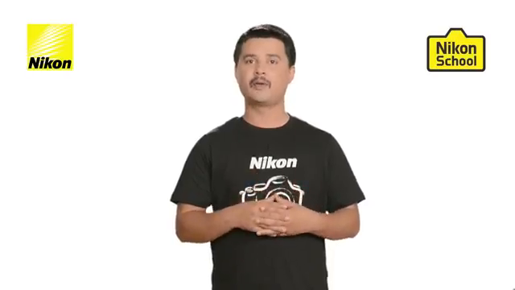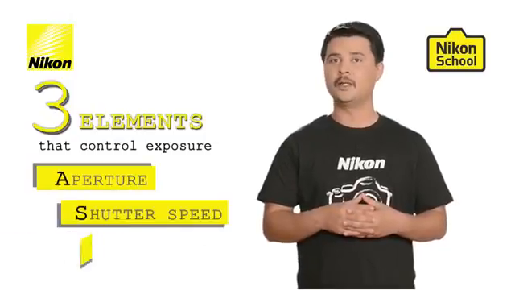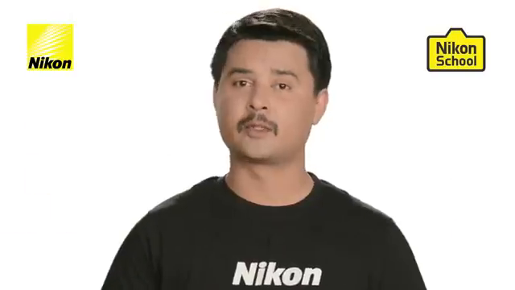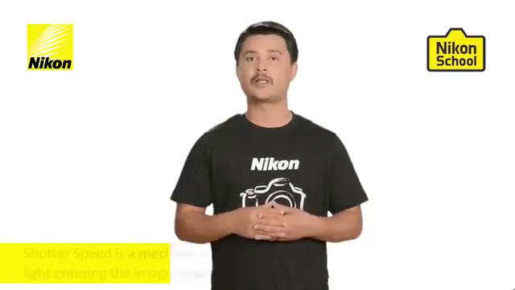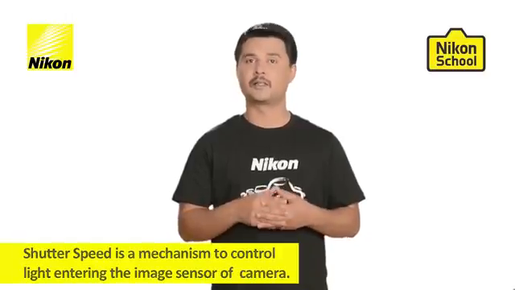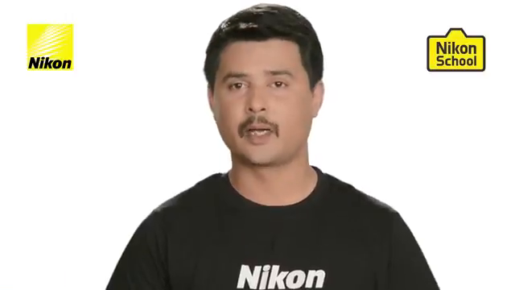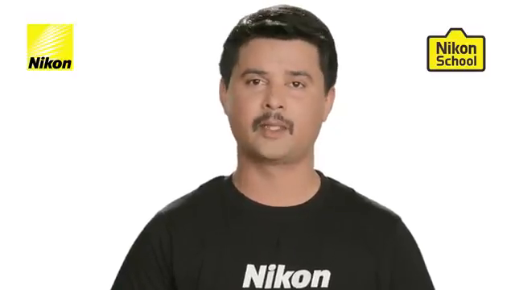As we discussed in the previous session about exposure and the elements of exposure, that is aperture, let's discuss another element of exposure which is called shutter speed. Now what is shutter speed? Shutter speed is a mechanism to control light entering the image sensor of your camera. Shutter speed basically controls the duration of light hitting the camera image sensor.